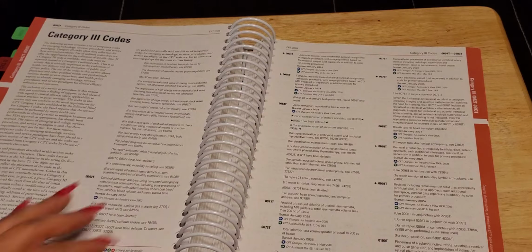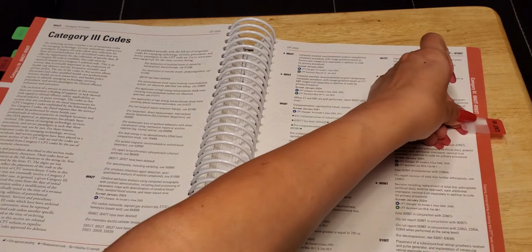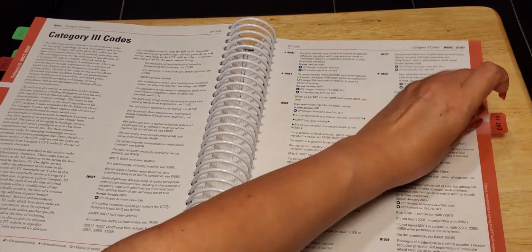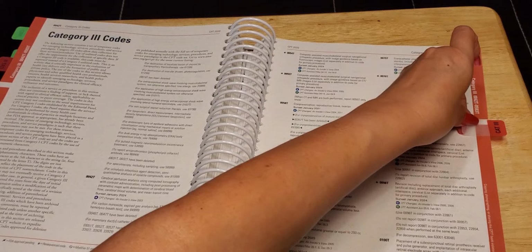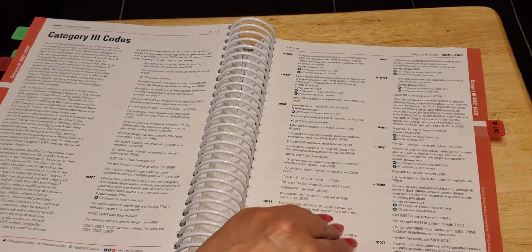See, I turned right to it. Isn't that magical? Okay, we have category 3. Come on. There we go. Get on there straight. Let's be friends. Come on. All right. Okay.